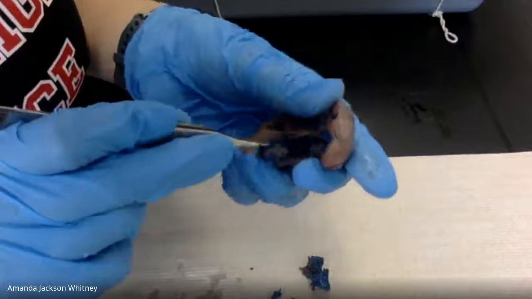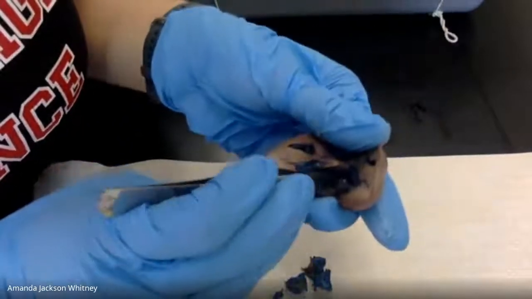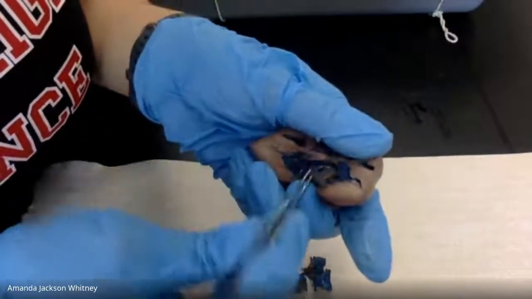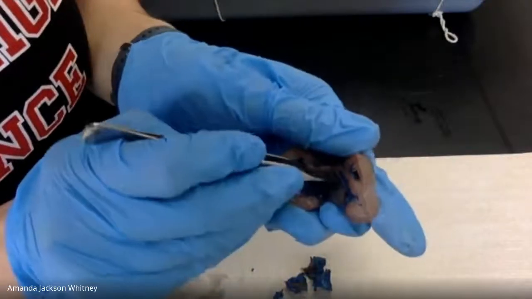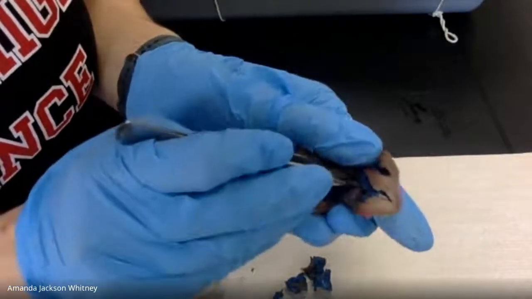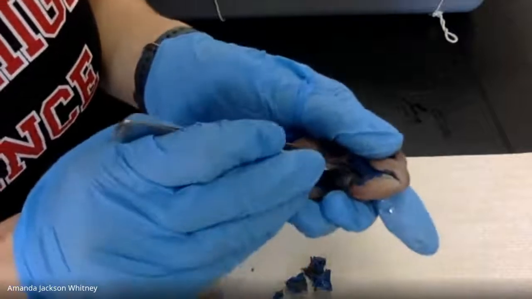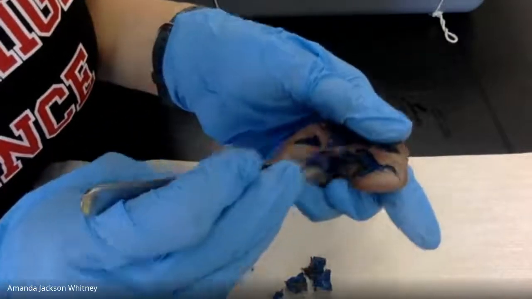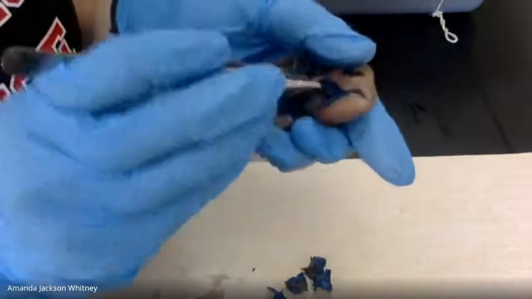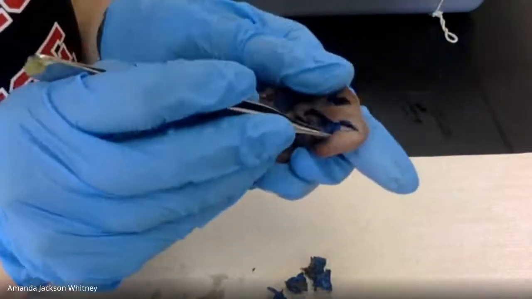You see all that latex? It's hard to get the latex out without really damaging the walls of the chamber, but I'm going to try as best I can so we can see it.